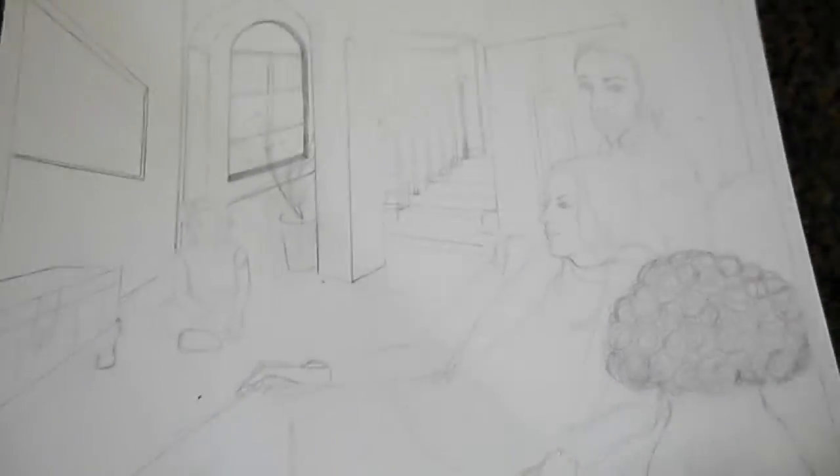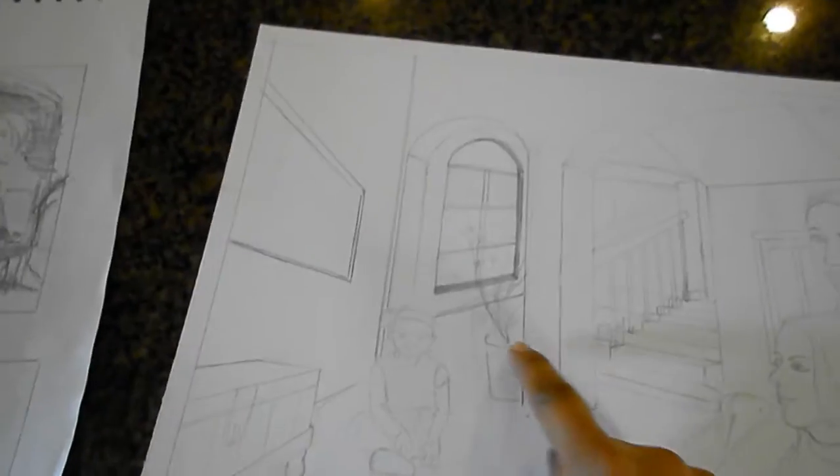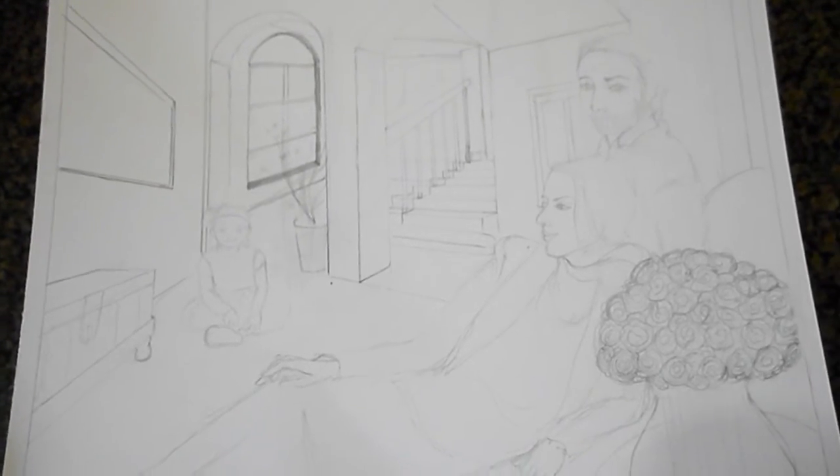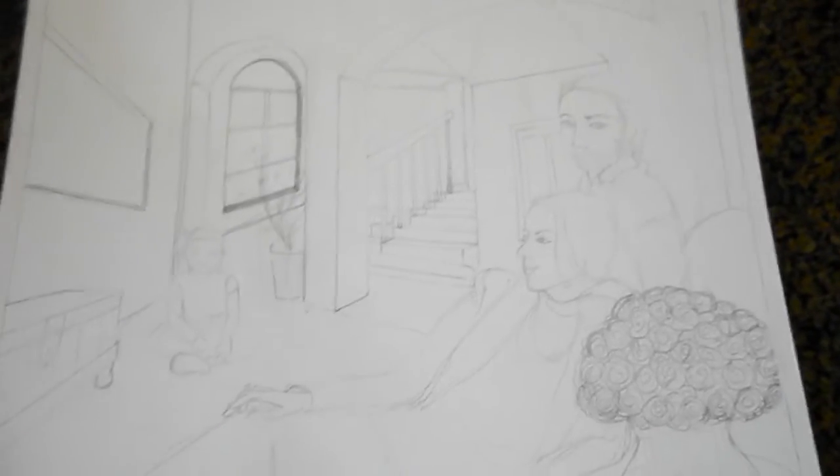So I have three objects from observation: this flower vase, this trunk, this plant, and three human figures. I can add more objects if I need, but for my final composition, I feel like this is enough because I don't want to take away from my basic drawing or the main idea concept.